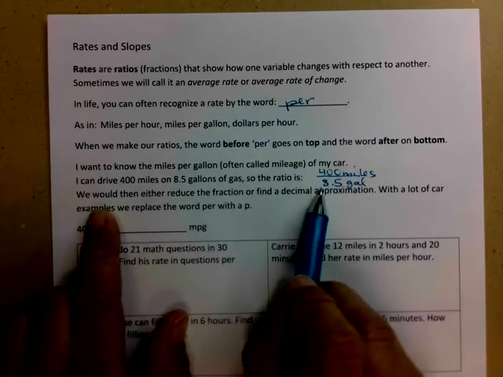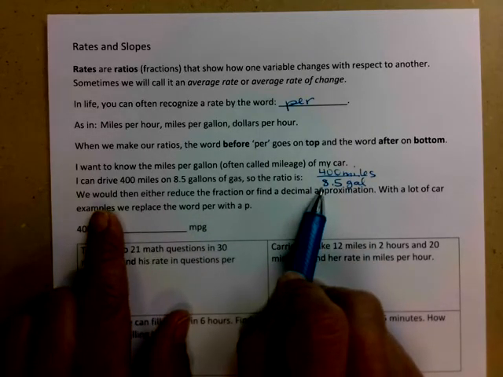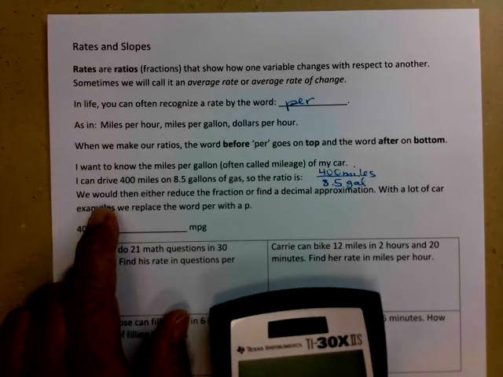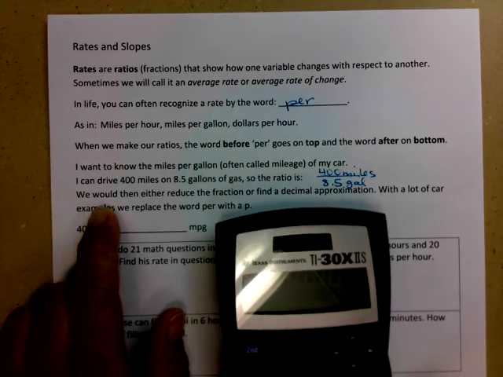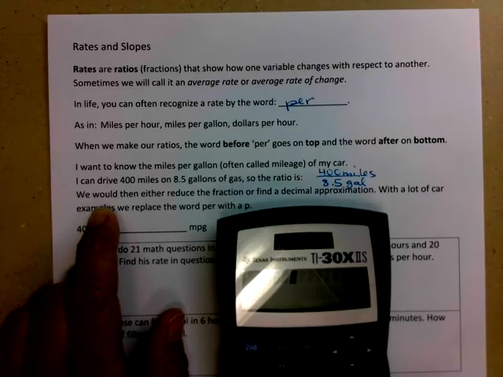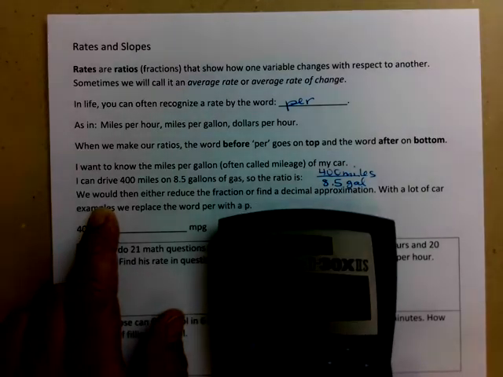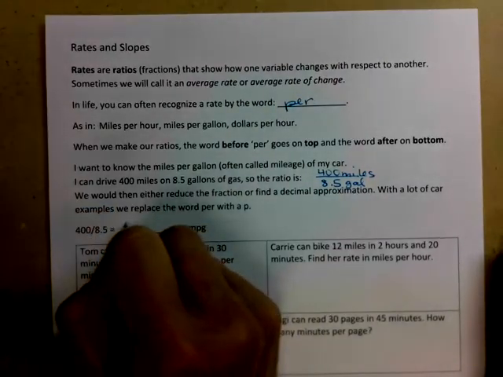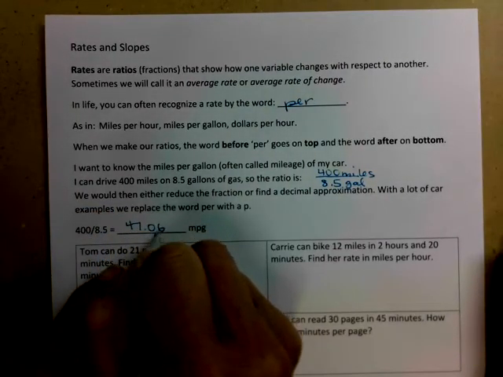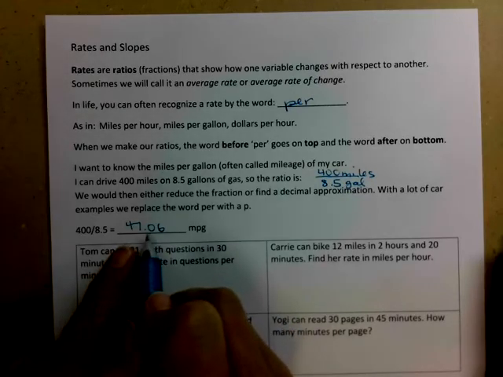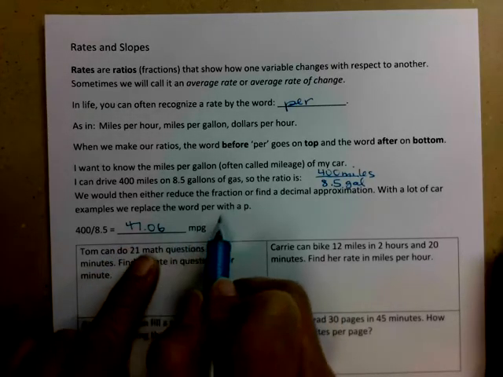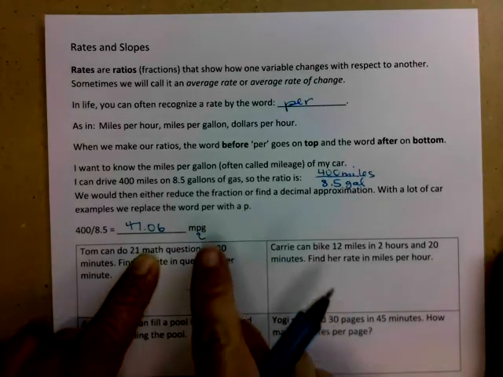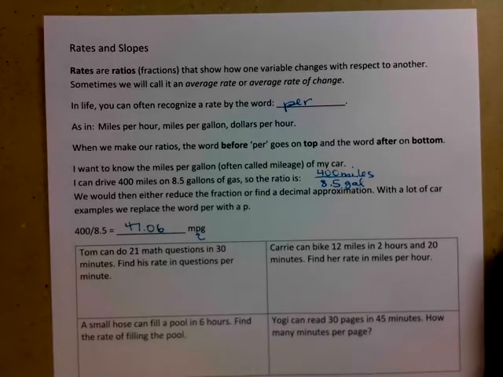And then we'll either reduce the fraction or we'll find a decimal approximation. So I'm going to go ahead and do a decimal approximation. I'm going to grab my calculator, which I know you guys can't see here, which is totally obnoxious, but sorry. So 400 divided by 8.5 is about 47.06. No, we wouldn't say that. We'd say 47, wouldn't we? 47 miles per gallon. So especially with car examples, that per becomes just a P. It's kind of the way we abbreviate those things.